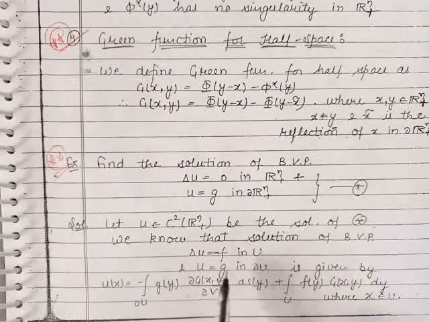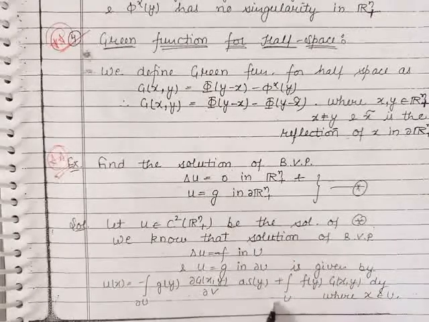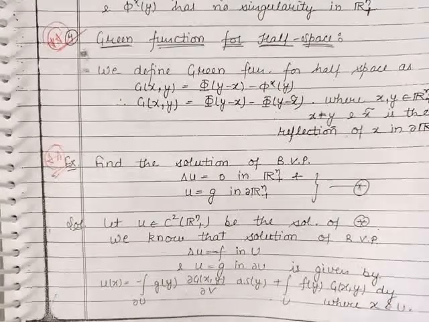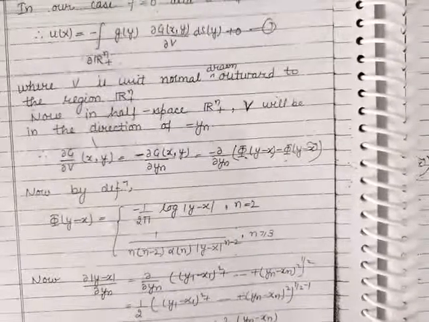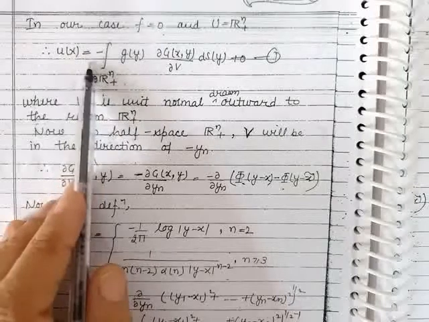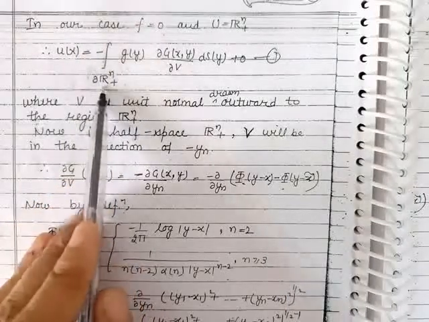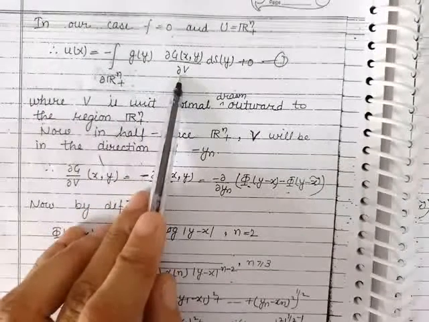Now here, because f is 0, in this formula the second integral will become 0. So the solution of our given problem reduces to the form u x is equal to minus integral over the boundary of half space g curl G by curl nu.